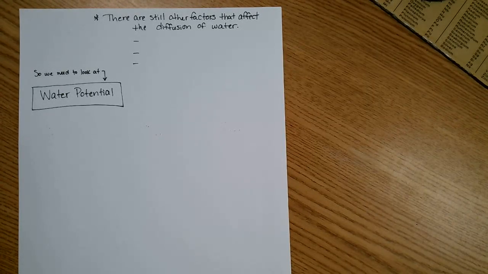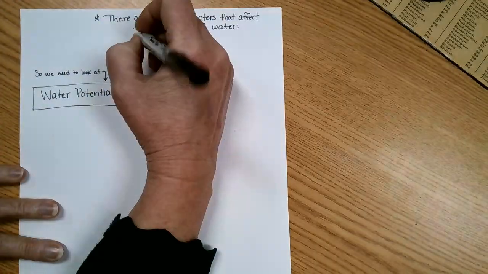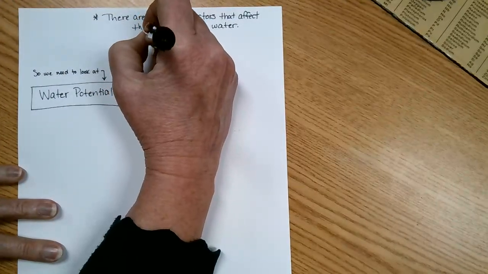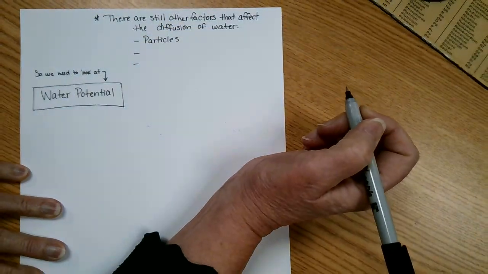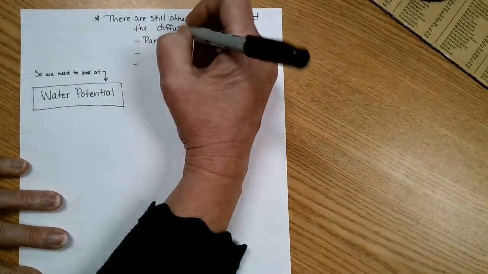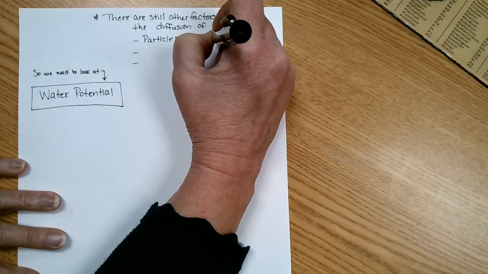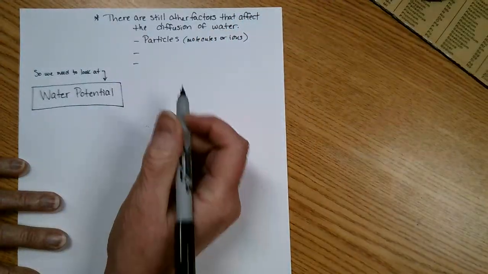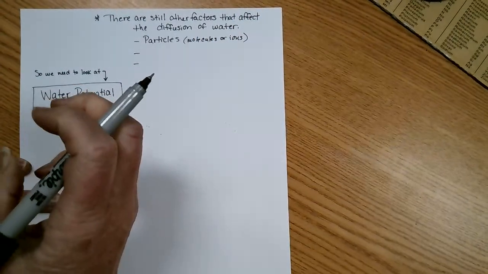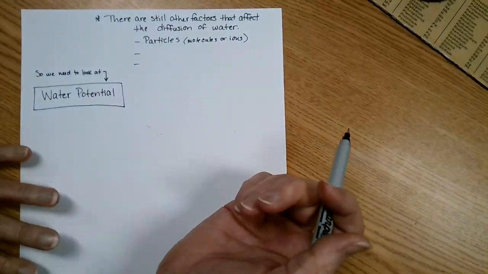Can you think of some of those factors? What else would affect how these particles are going to move? Well, first off, the particles themselves. Are these particles molecules or are they ions? That's very important, because if it's a molecule, it stays whole as one being. But if it's an ion, it breaks into two. It actually doubles the amount of things.